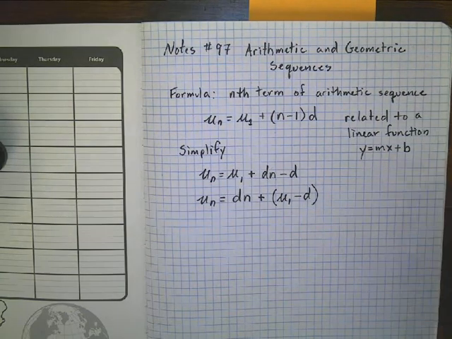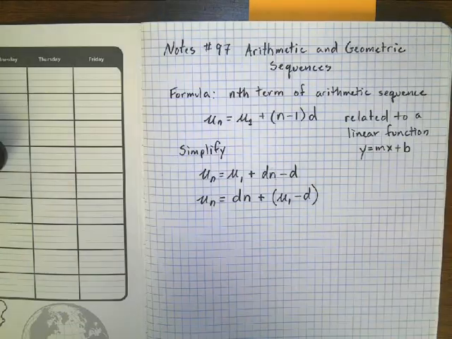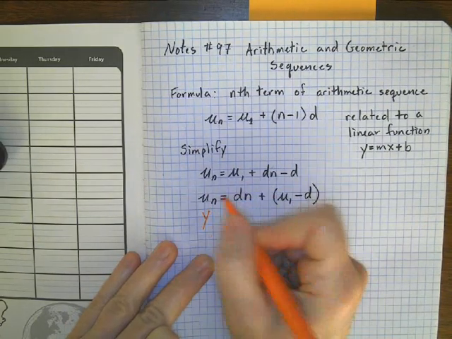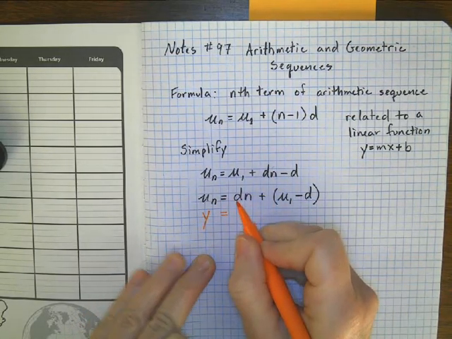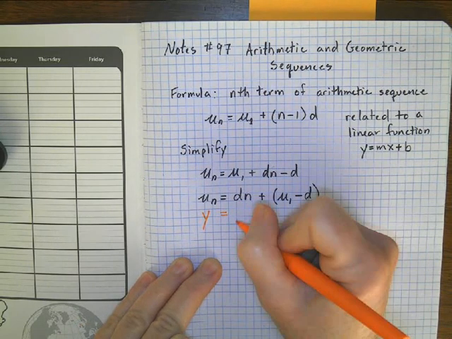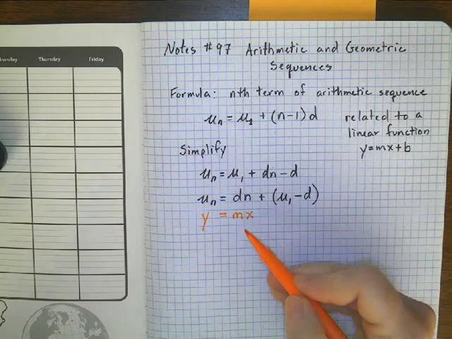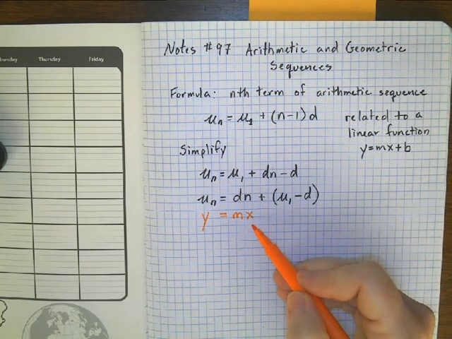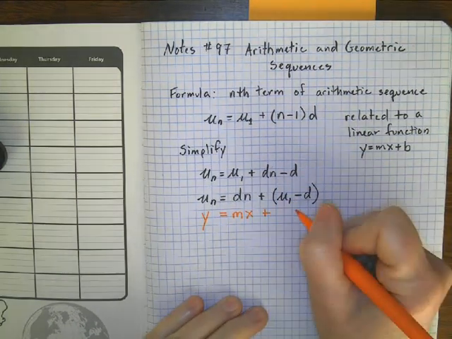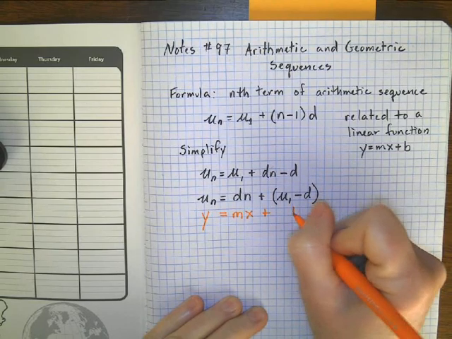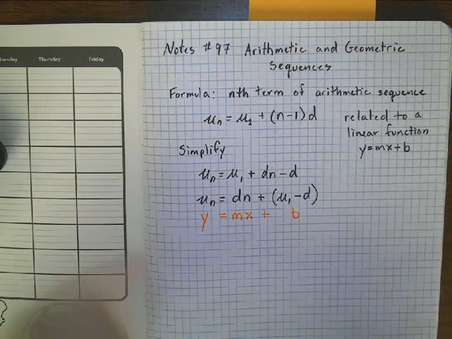So this is directly related to y equals mx plus b, where the u sub n is my y, the d is my m, that's my slope, the common difference is my slope. The n is my x number, because I want the 100th term, so that's my x. And then all of this is my y-intercept. Okay, so that's how it's all related. All right, so it's directly related to a linear function.